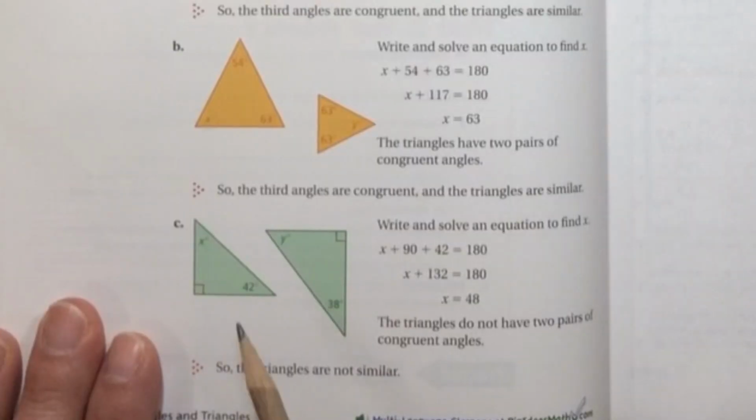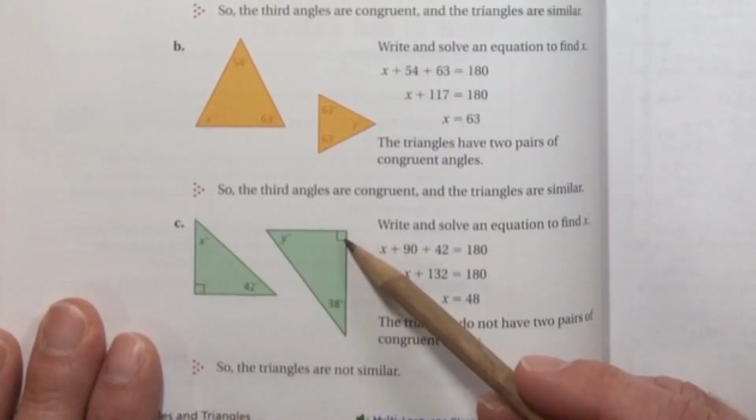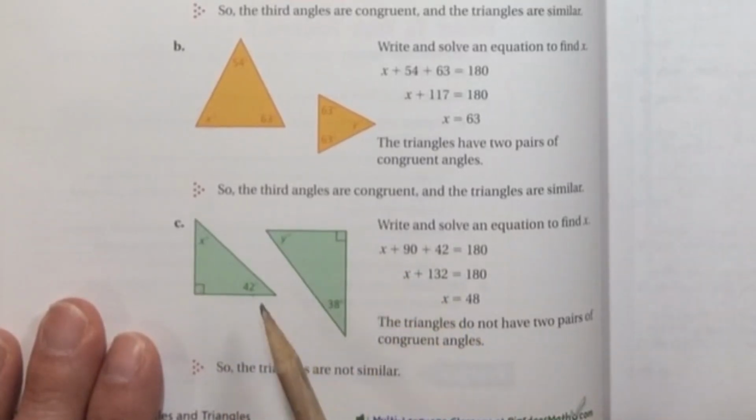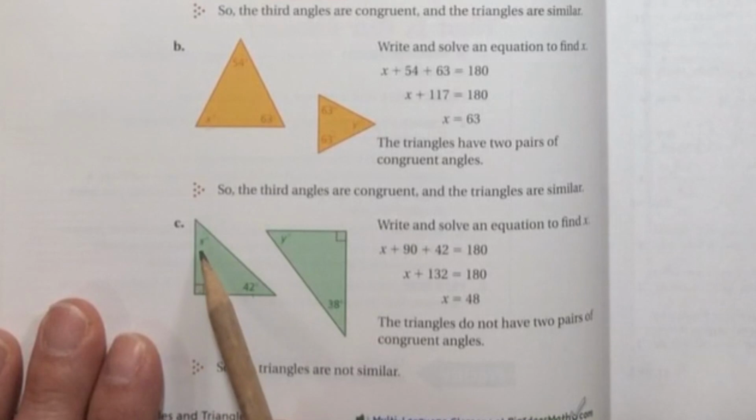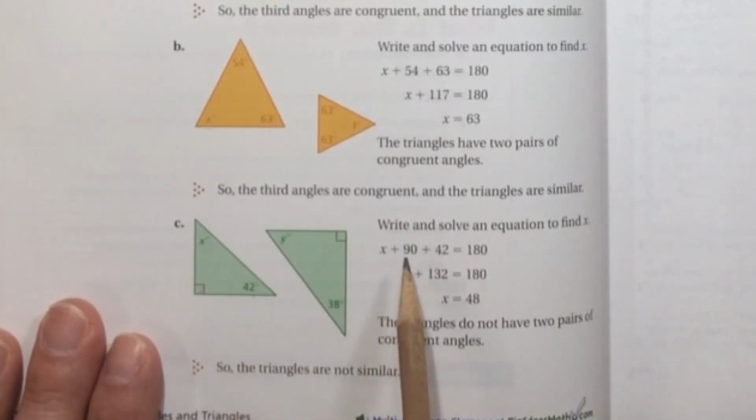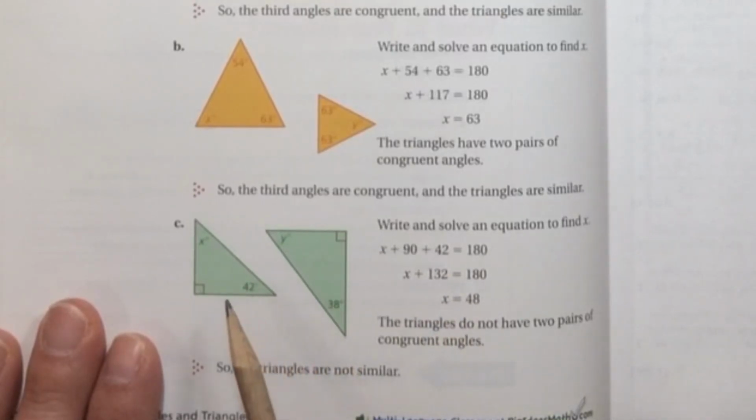Example 1c, same kind of problem. We have a 90-degree angle, an x, and a 42. Here we have a 90, a 38, and a y. So the 42 and 38 don't match, but we're not necessarily saying these are not similar yet. We have to figure out what this x equals. X plus 90 plus 42 equals 180. X equals 48. It does not match this other angle, so the two triangles do not have two pair of congruent angles.